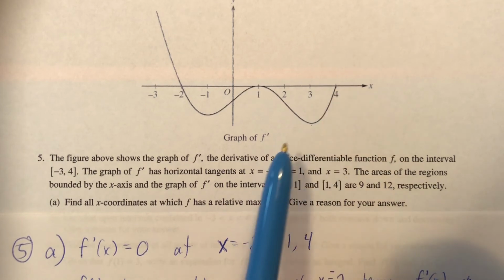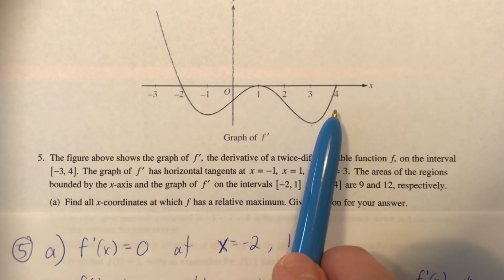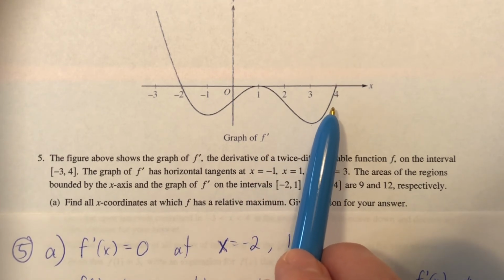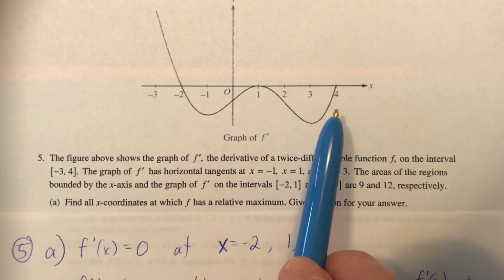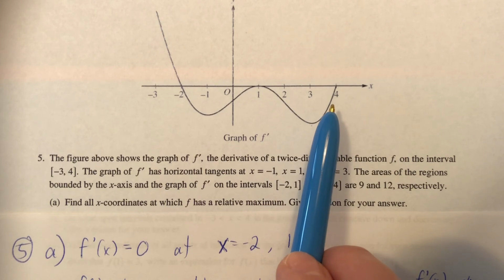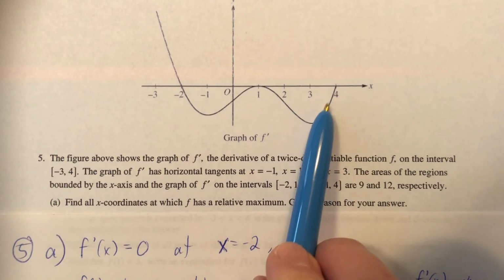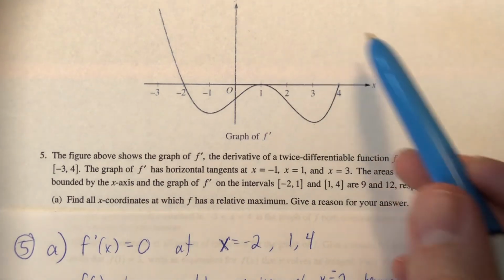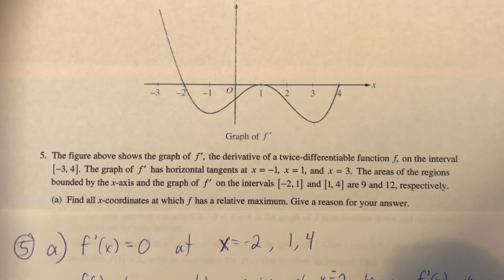The graph is the graph of the derivative. The derivative is the slope. My graph here is negative, meaning the original function, f, is decreasing leading up to 4. So therefore, it's going down, and so 4 cannot be a maximum.